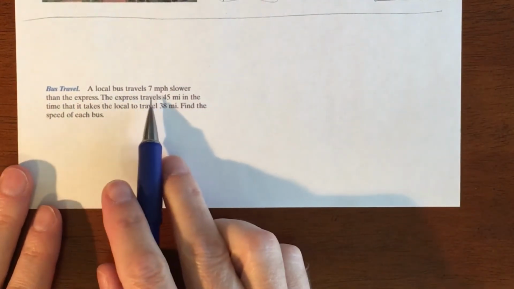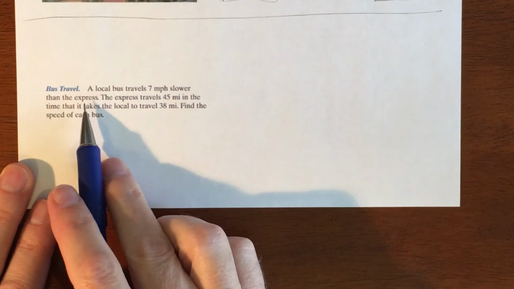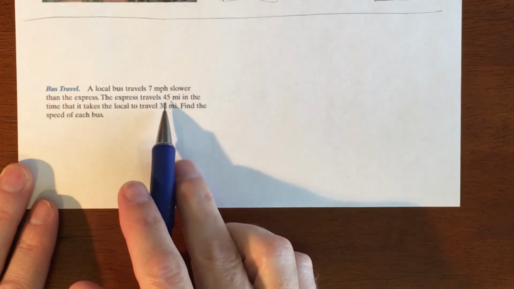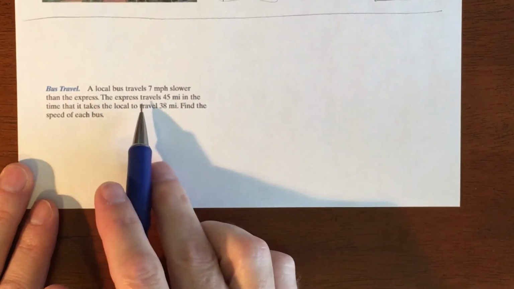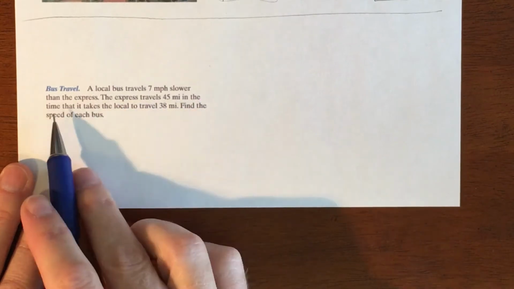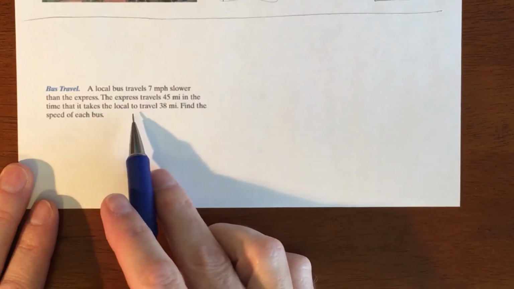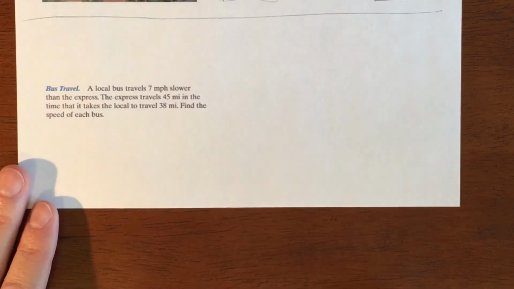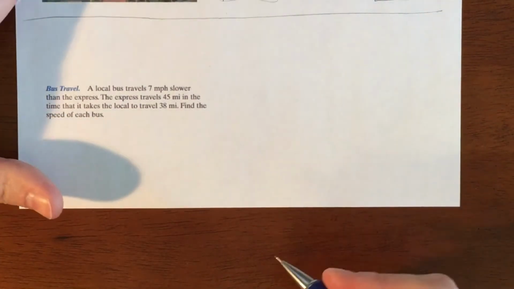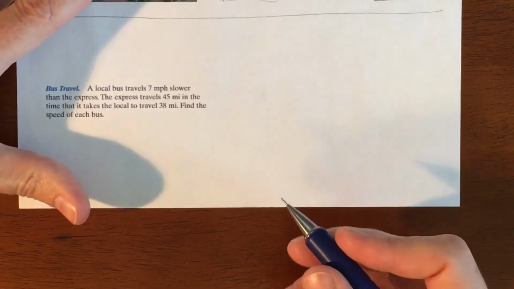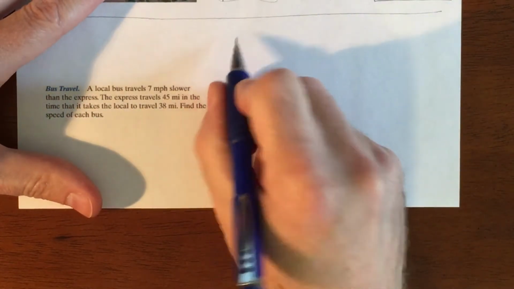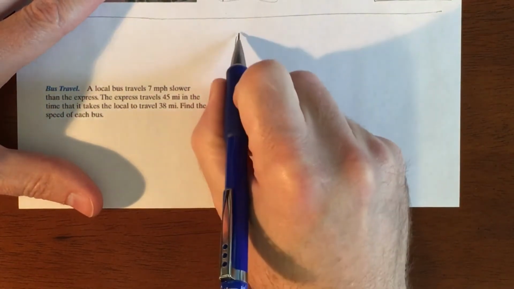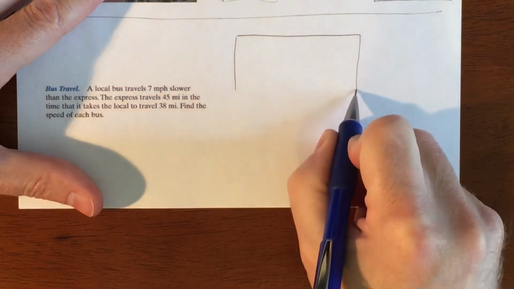It says a local bus travels 7 miles per hour slower than the express. The express travels 45 miles in the time that it takes the local bus to travel 38 miles. Find the speed of each bus. Similar to the last problem, I look at this as a rate times time equals distance kind of problem. So I like to build a box for this just to organize my stuff.